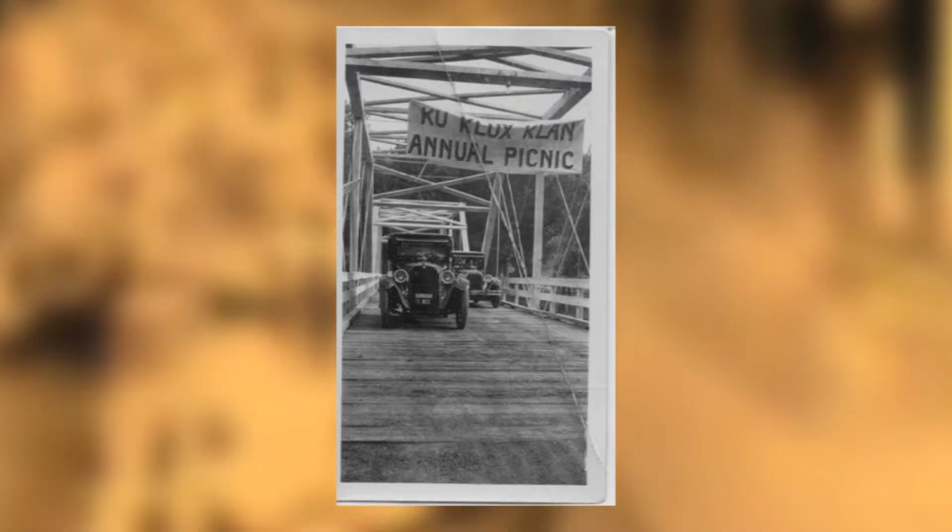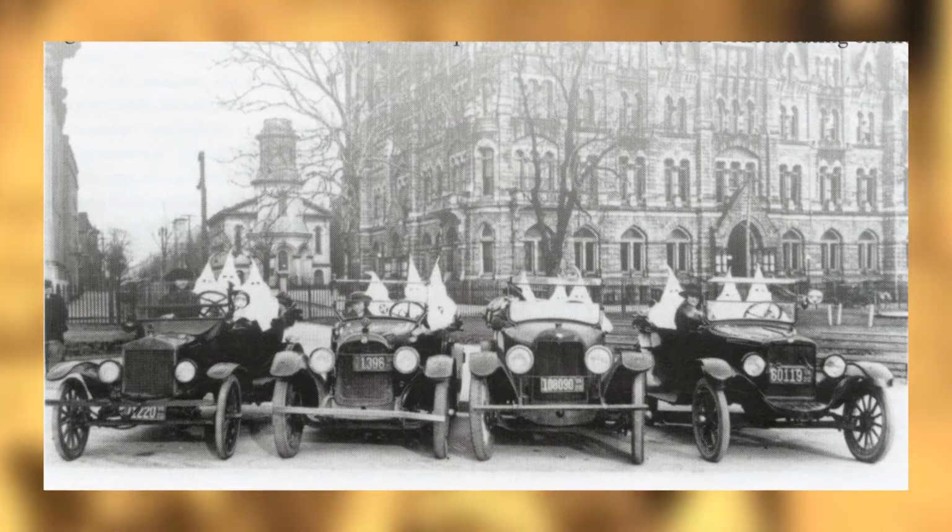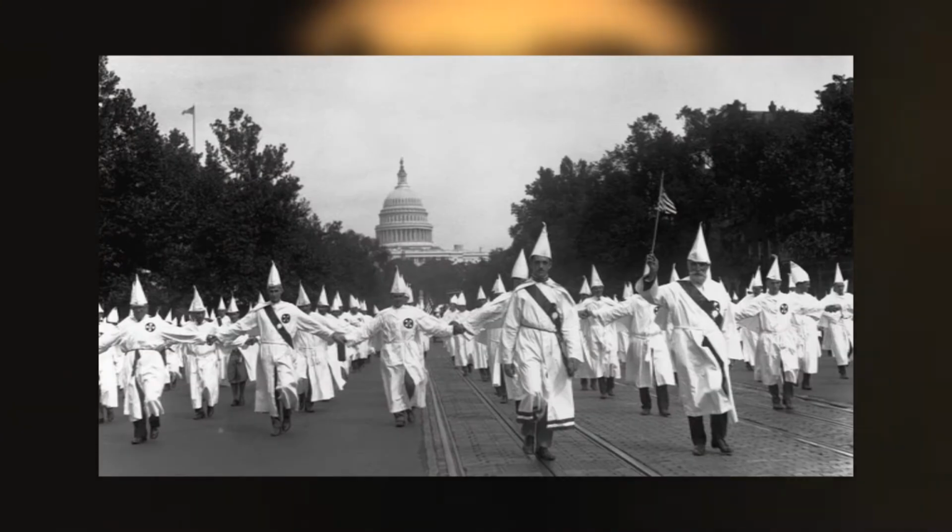There were almost 4,000 local chapters, known as klaverns, across the nation, and these small, semi-autonomous groups were far from hidden. They openly showed pride in their beliefs and encouraged others to join. Klansmen would often wear their robes in public, and in 1925, 40,000 Klansmen paraded around the streets of Washington, D.C.